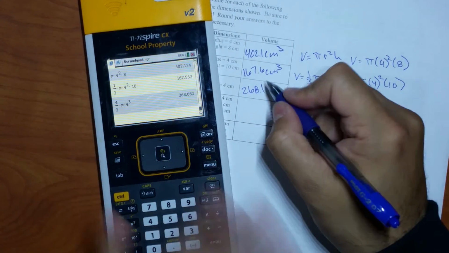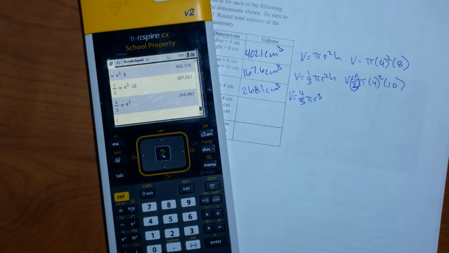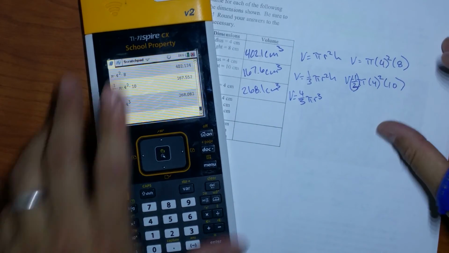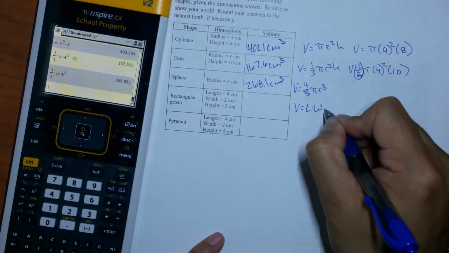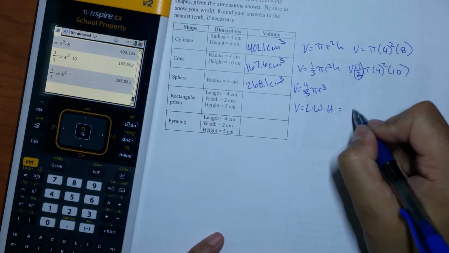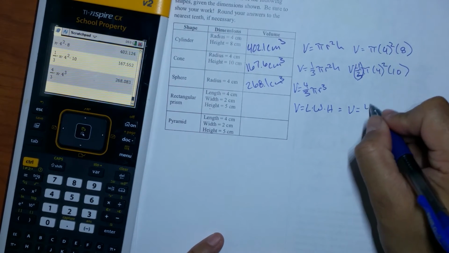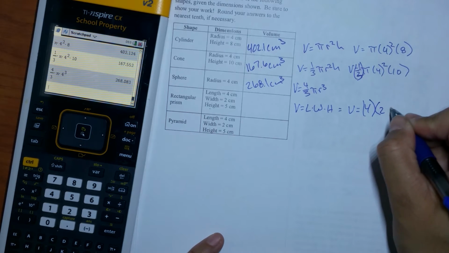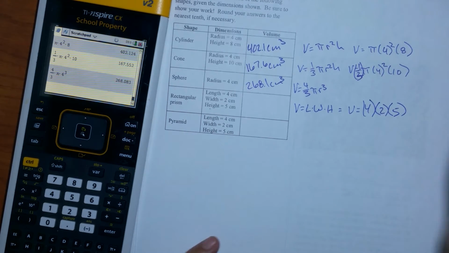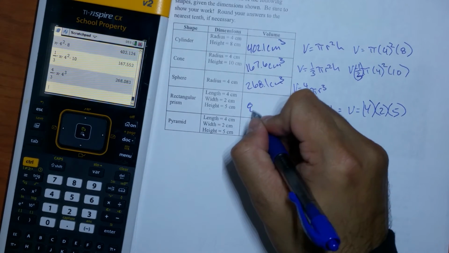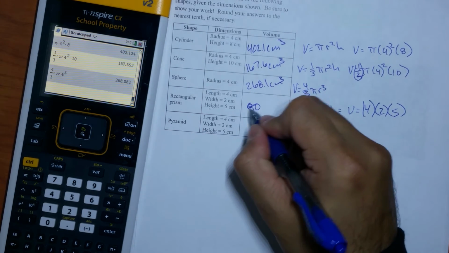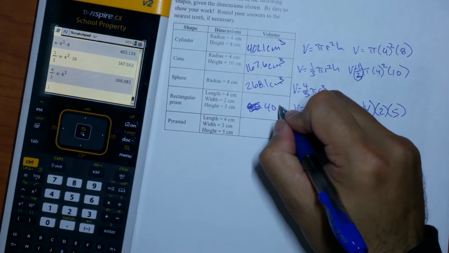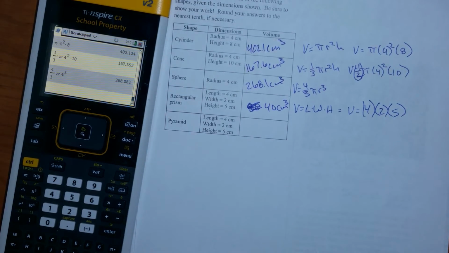My units are centimeters cubed. Next one, rectangular prism. Volume is length times width times height. So volume is 4 times 2 times 5. So my volume is going to be 80. Nope. 40 centimeters cubed.